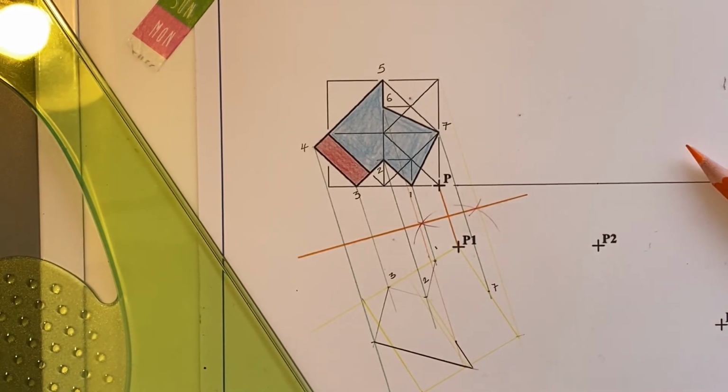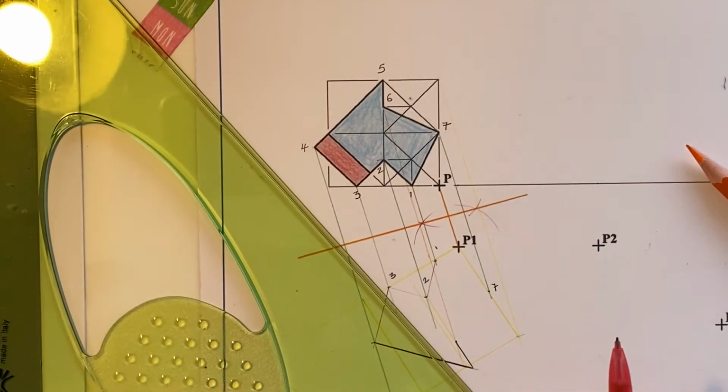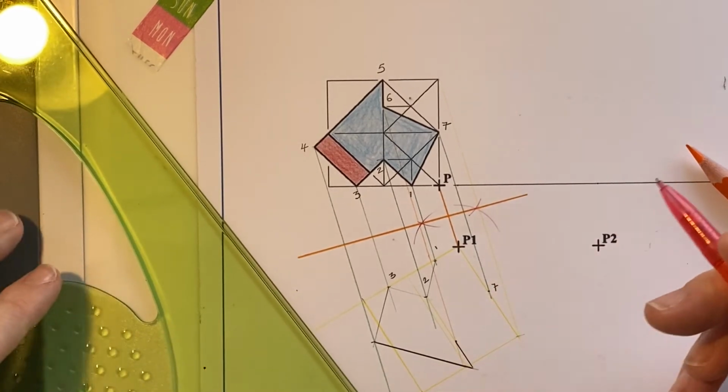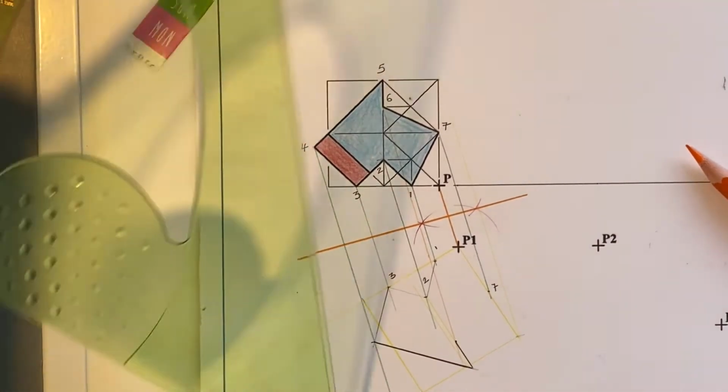Now I have a new set square and board here, and it seems to be leaving behind little marks, so please ignore them. All right, so that was 6. I have 7. It's time to draw in the shape.